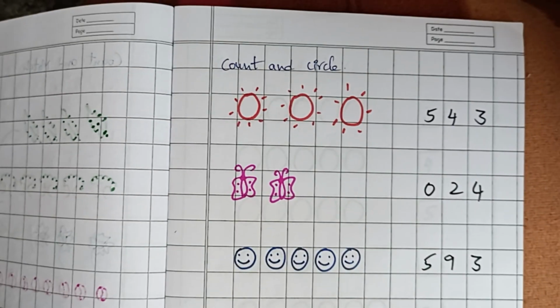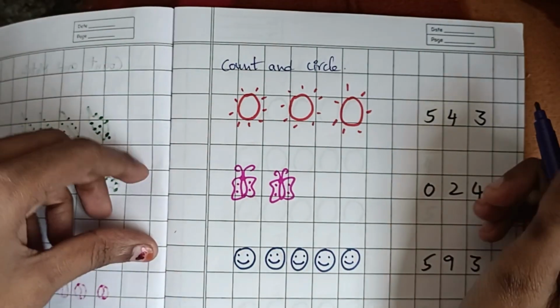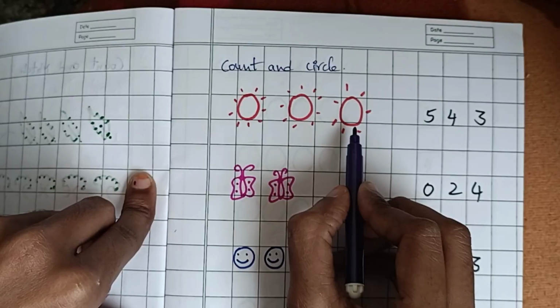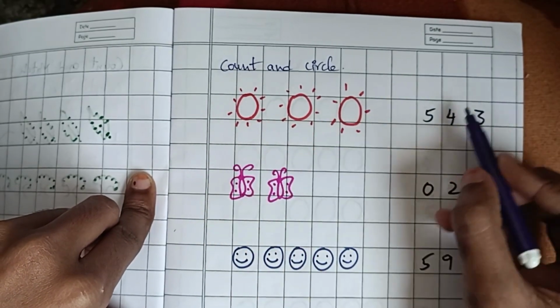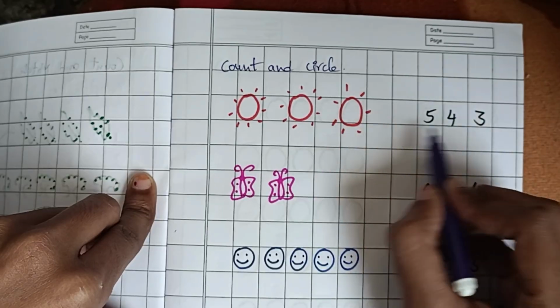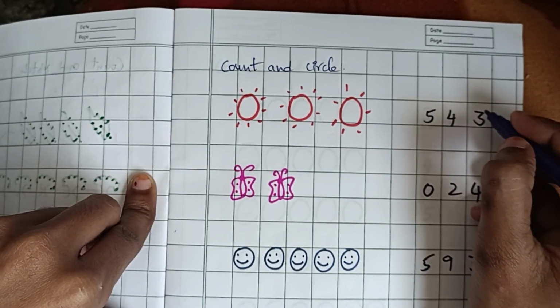Now we are going to learn about count and circle in maths. See here, how many suns are there here? 1, 2, 3. 3 suns are there. In these numbers, where is the 3 number? This is the last. We should circle it.